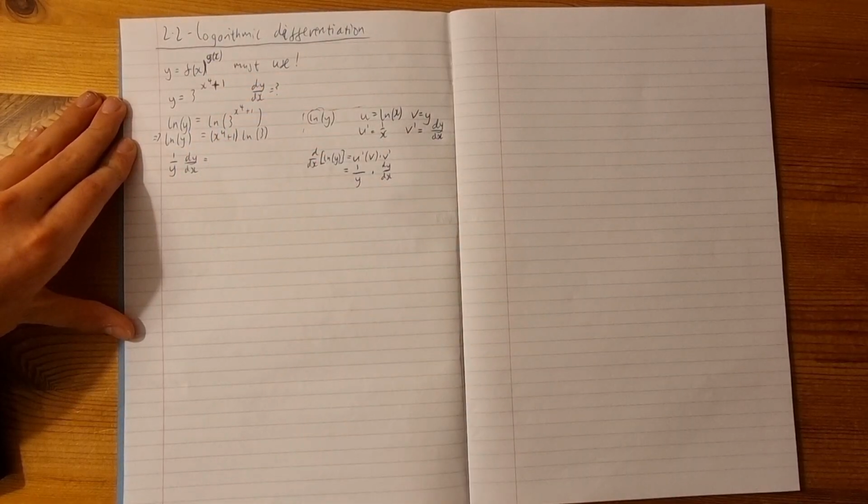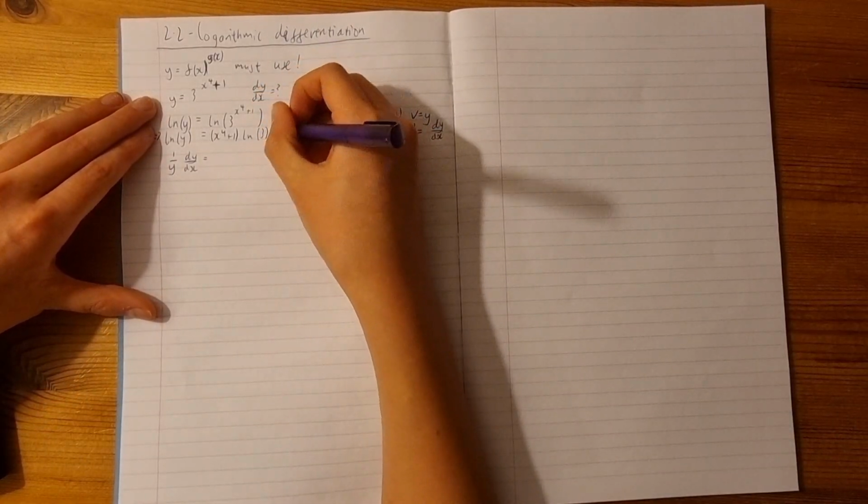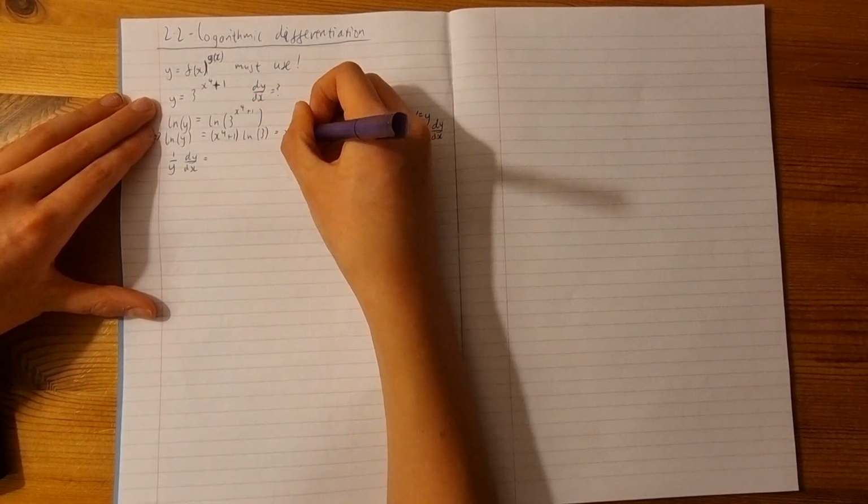Now the right-hand side is going to be using the product rule. In fact, no, it's not going to be using the product rule. It's actually simpler than it seems. Let's say we expand the brackets. So this becomes x to the 4th ln of 3.